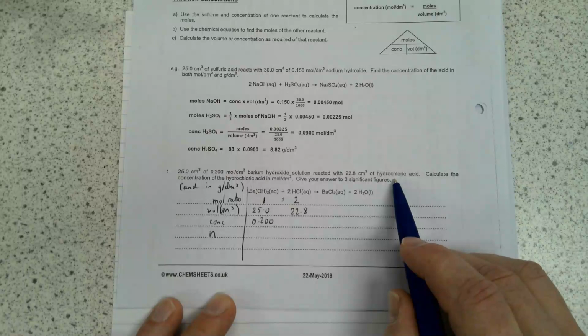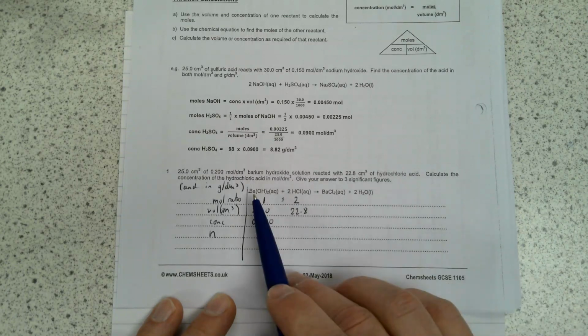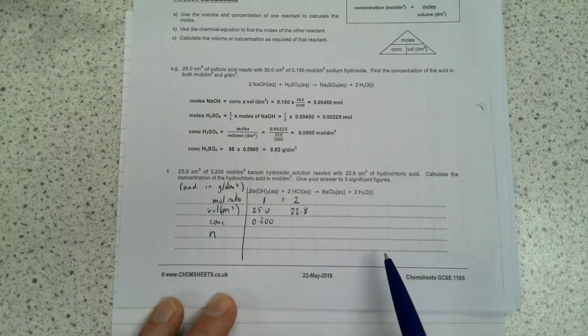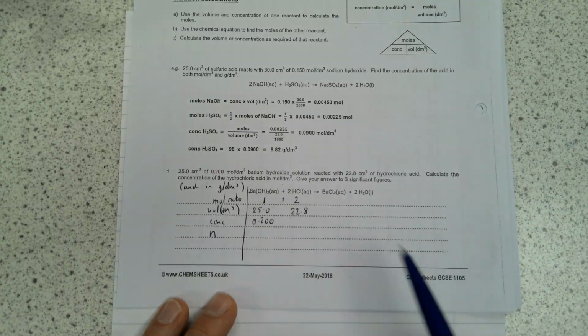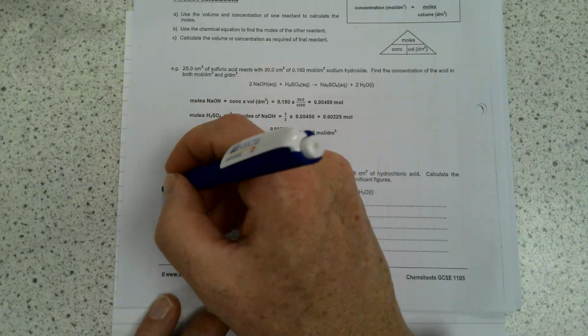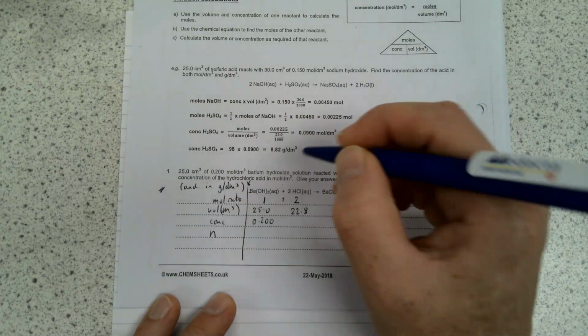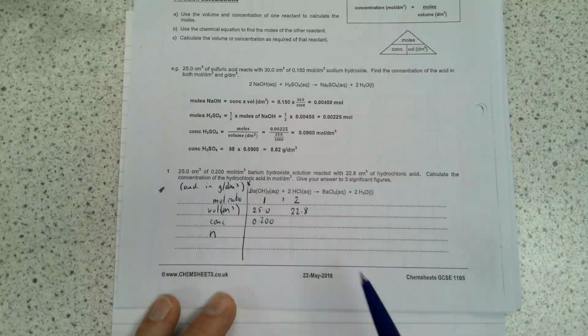Okay, we're going to calculate the concentration of hydrochloric acid using exactly the same method I've just shown you. Difference being it's a 1-to-2 ratio this time. And I've also added a little bonus question, which the exam board like to do sometimes, which is to also give it in grams per decimeter cubed as well. So we'll do that afterwards.